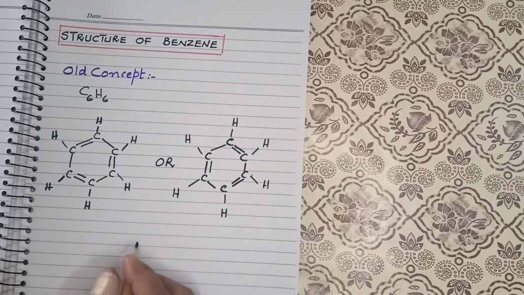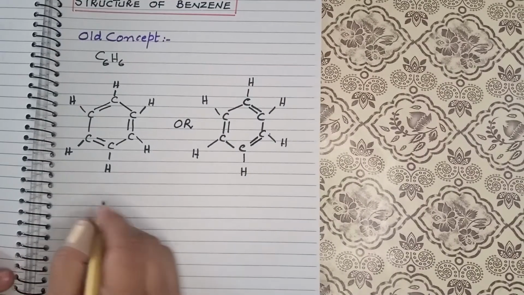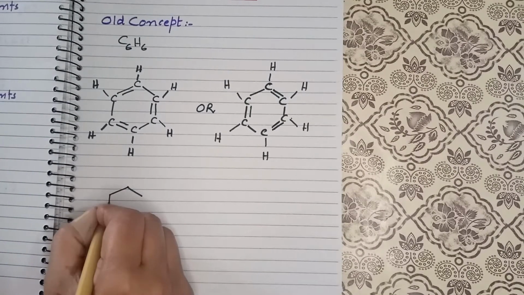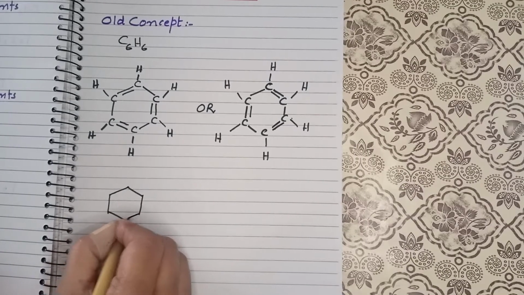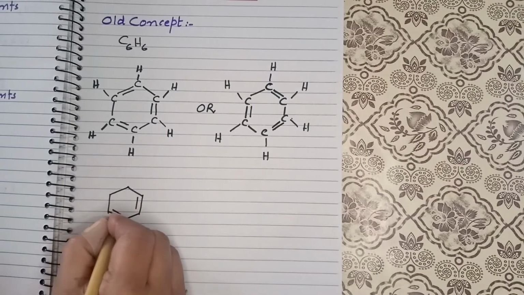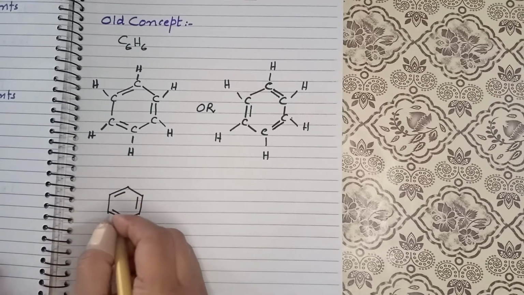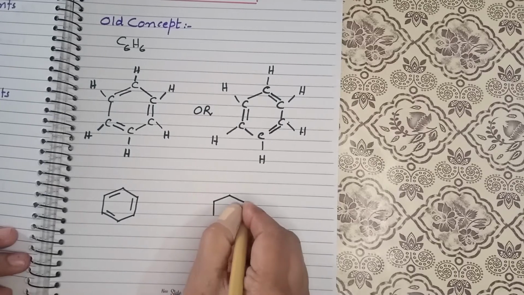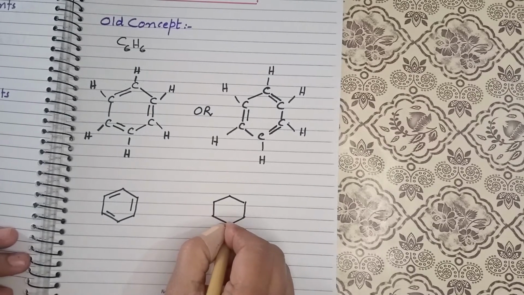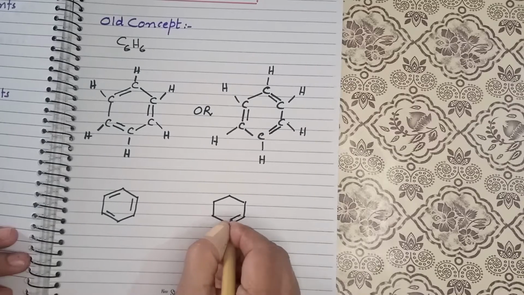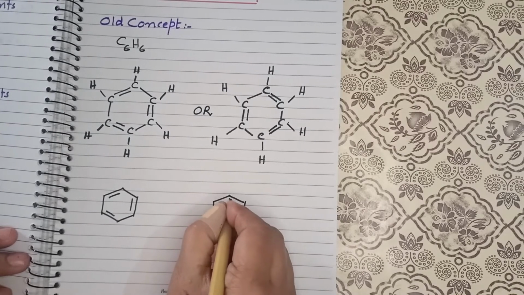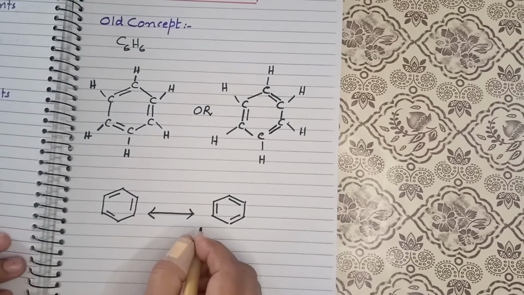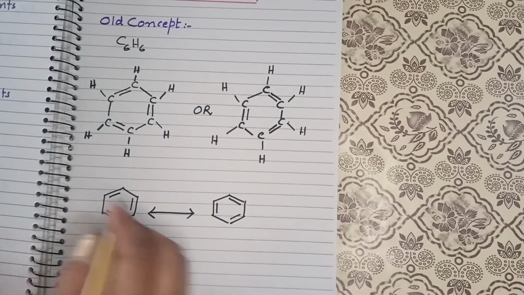Okay, now we can represent these structures this way, with the help of line structures, this one or this one. These structures are known as Kekule structures of benzene.